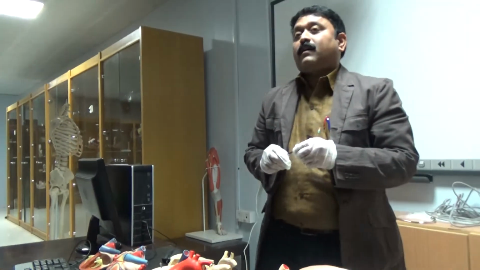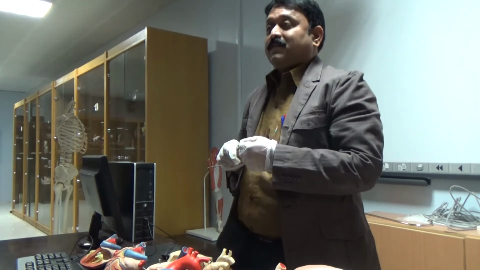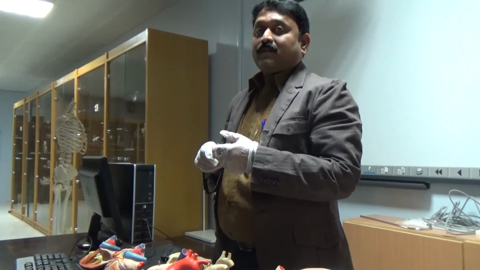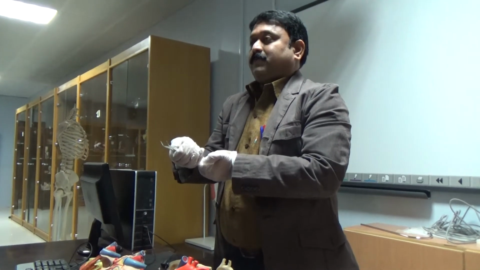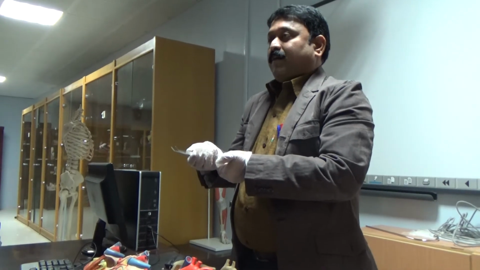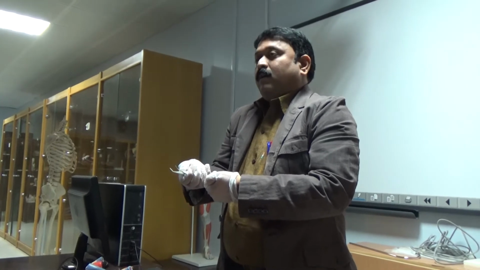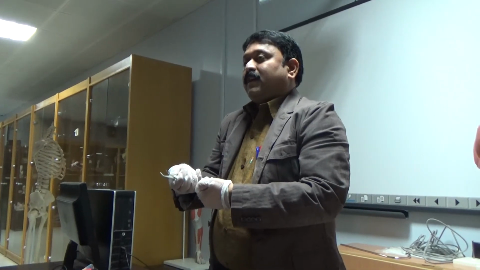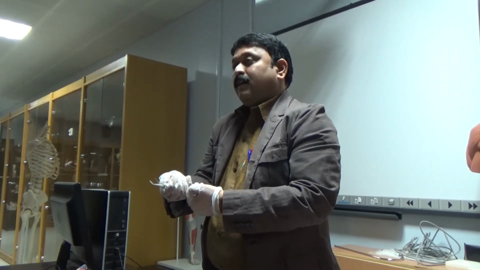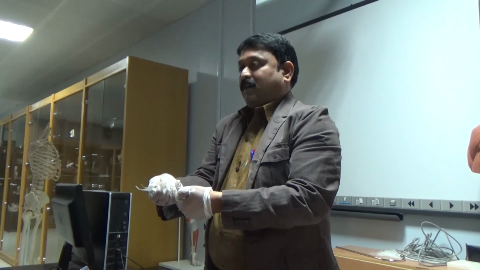About the origin of the right coronary artery, I told you where they originate. The aorta is having three cusps: an anterior cusp, and two posterior, that is the left posterior and the right posterior cusp, like this.